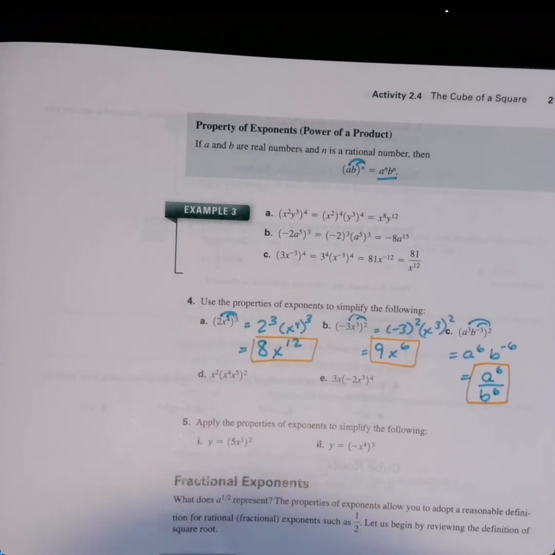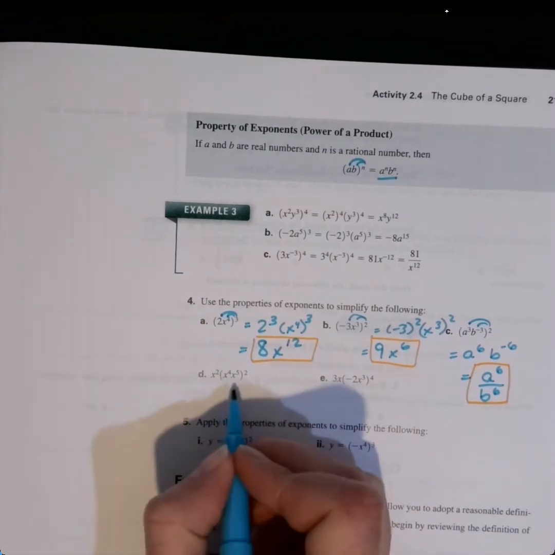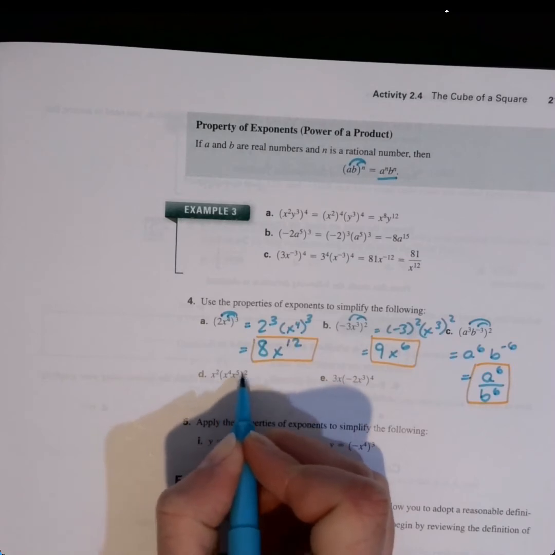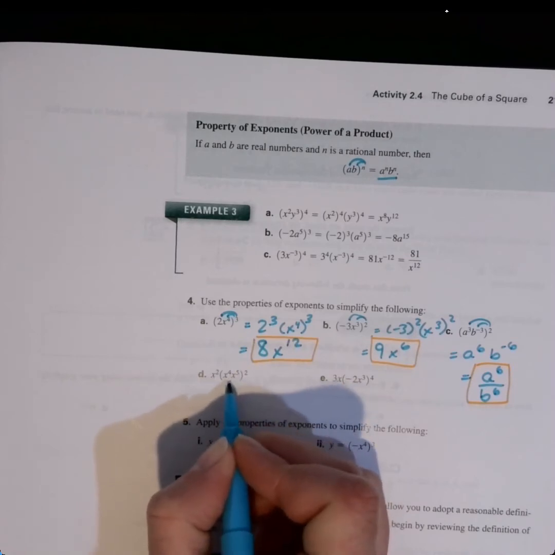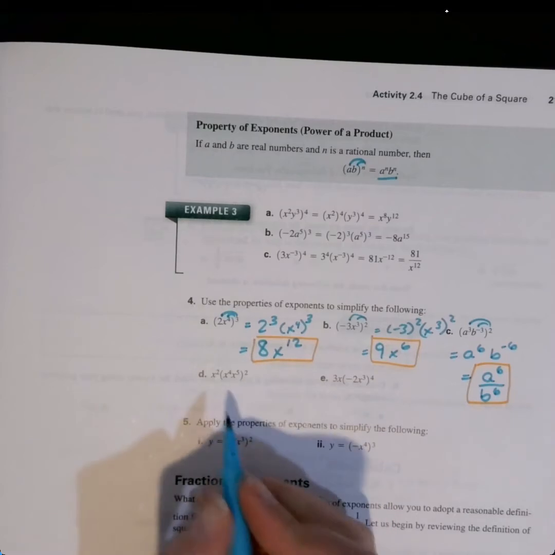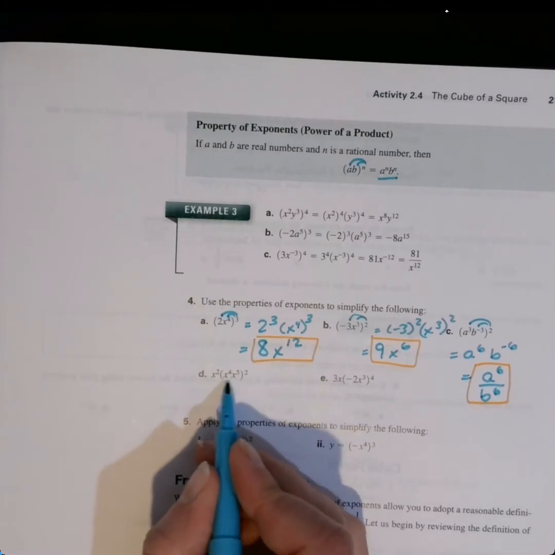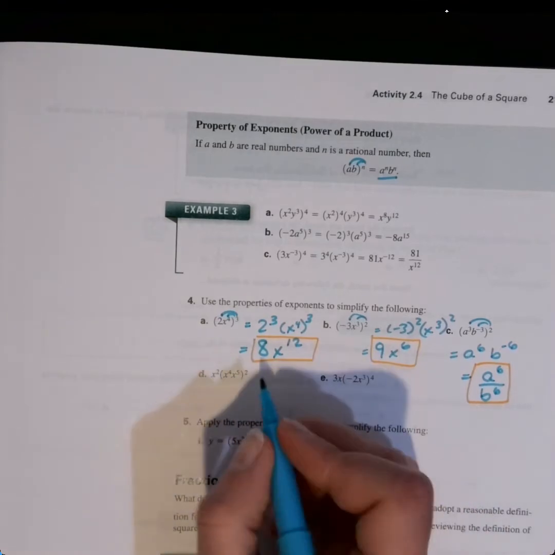All right, part D, there are 2 steps here. Again, I've got a power on a power. And actually inside those parentheses, since order of operations does say we should deal with parentheses first if there's anything to do inside of them, there is a multiplication property of exponents to do first. So we'll have several steps here.